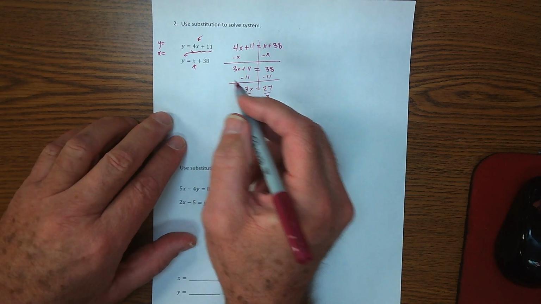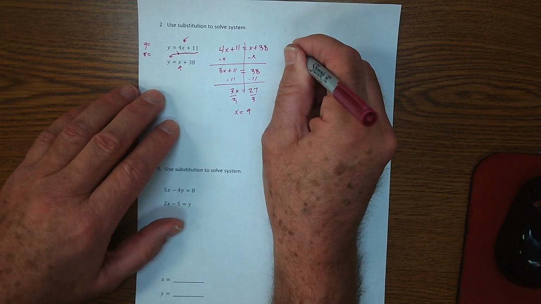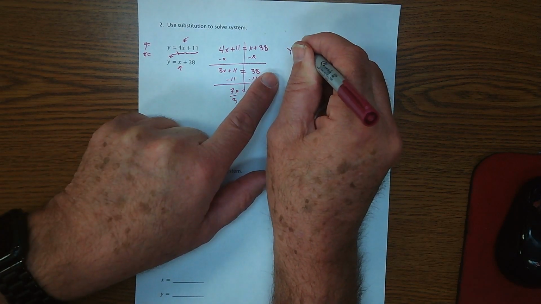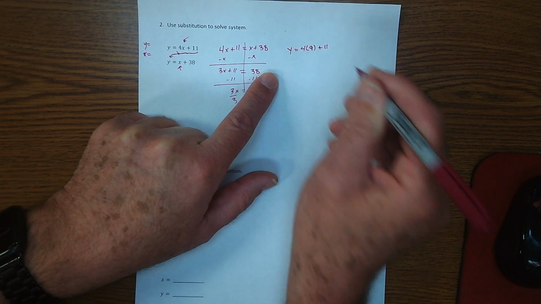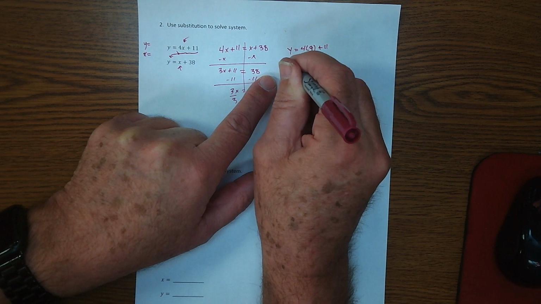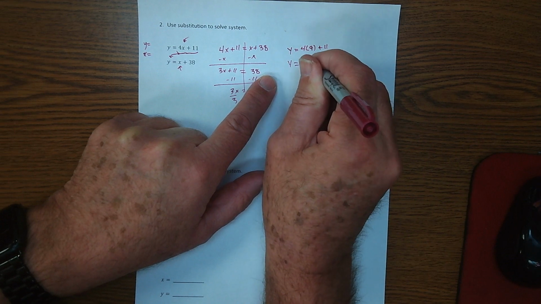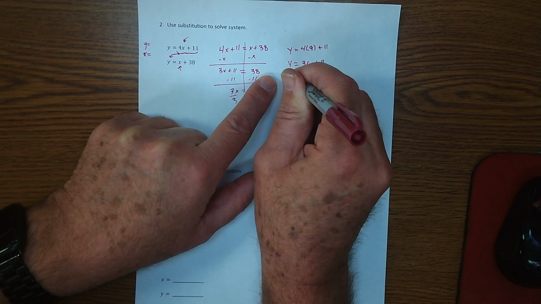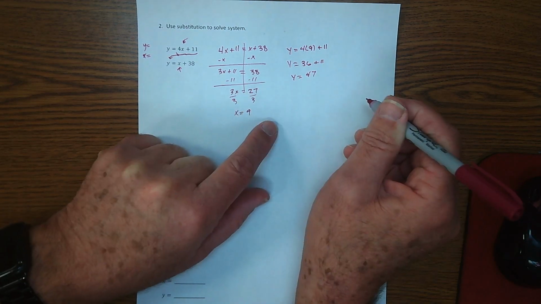So if I put it in the top one, I get y equals 4 times 9 plus 11. Y equals 4 times 9 is 36, plus 11 would give me y equals 47.